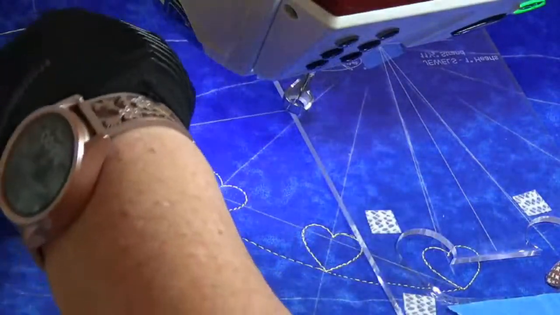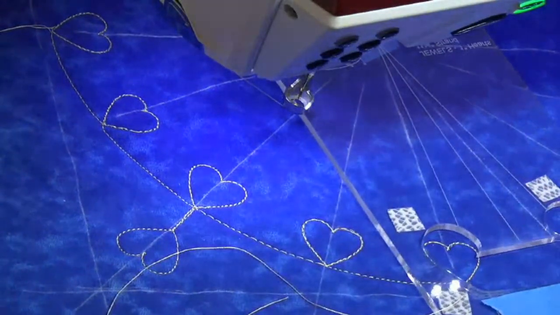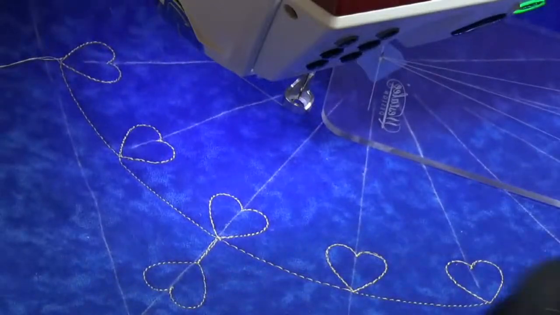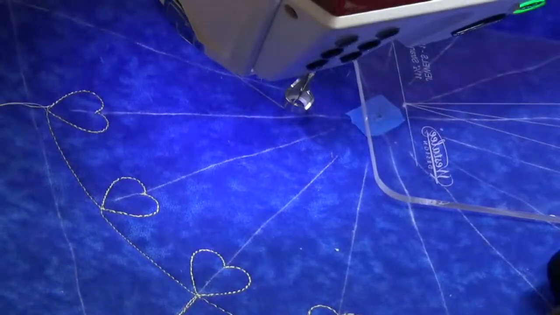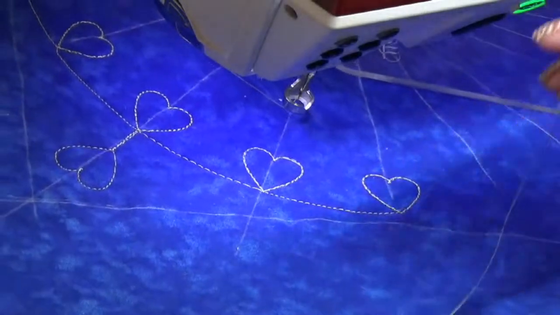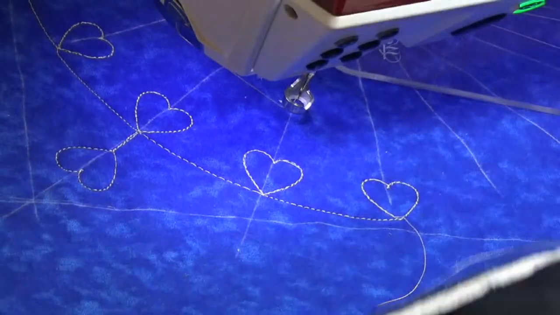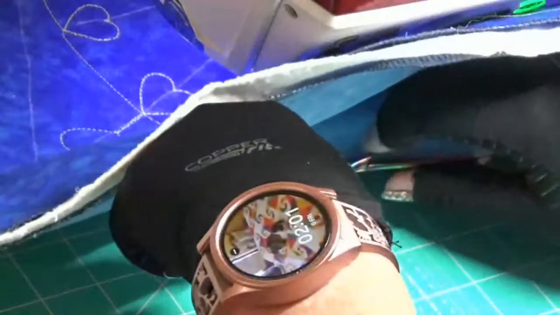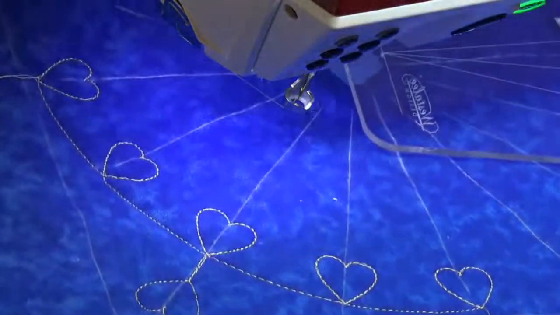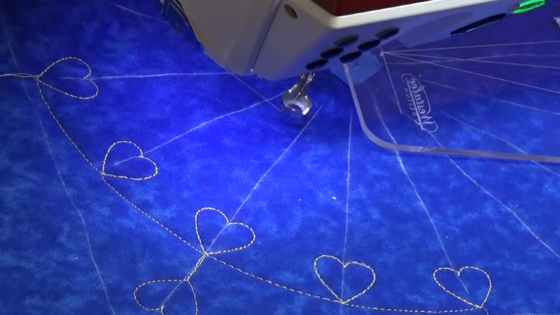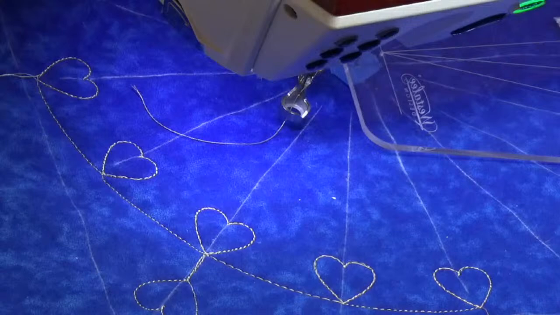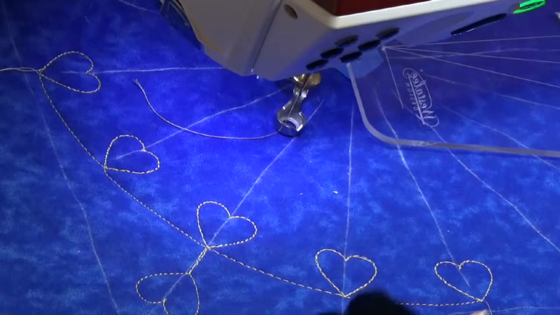So normally I wouldn't do this. Let me show you what I would do. If I had to change a needle in the middle of a project, and I'm in the middle of stitching, I've cut a very long top thread, and then I'm going to cut a pretty long bobbin thread. Then what I can do is take a really sharp stiletto or a seam ripper. Seam ripper works really good. Hold on, let me get my seam ripper.